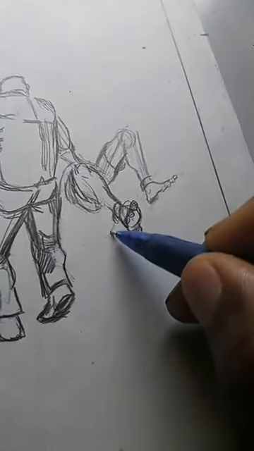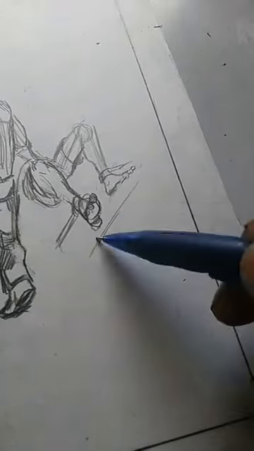Right, and let's put some sort of straps come in here and a strap come in there, right? Then you want to draw an indication of the bed that he's laying on. Something like that, and then it'll be at an angle, so it'll be something like that.